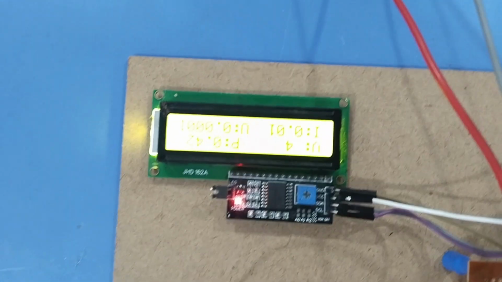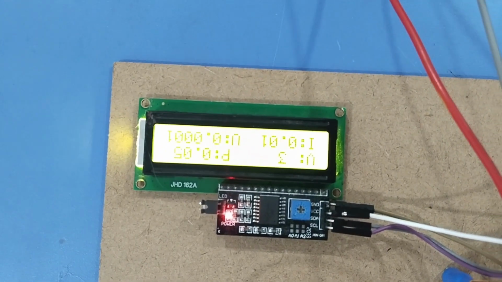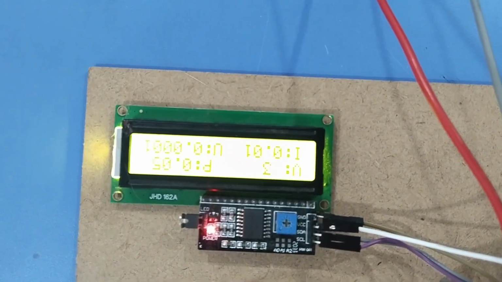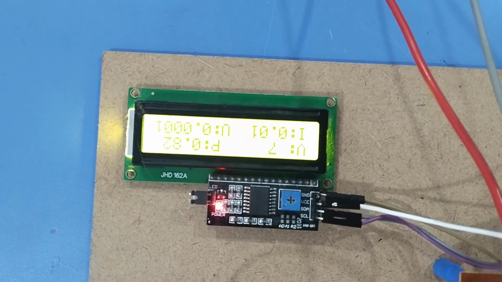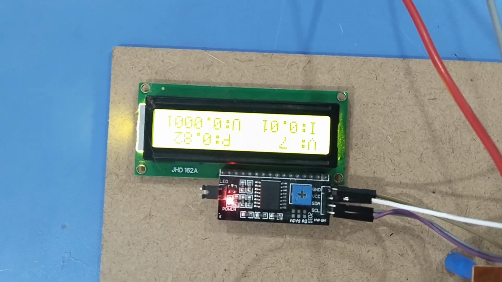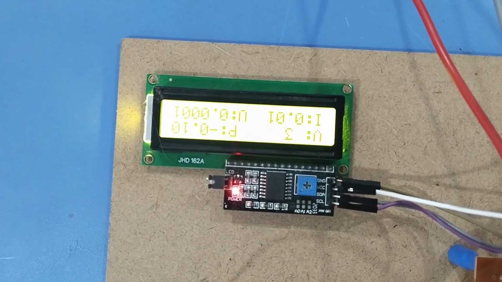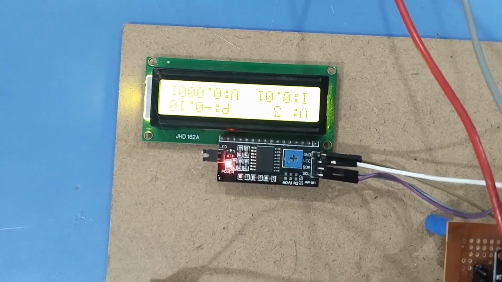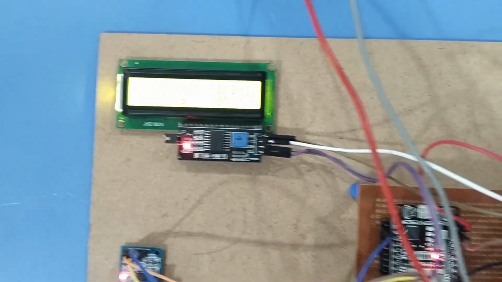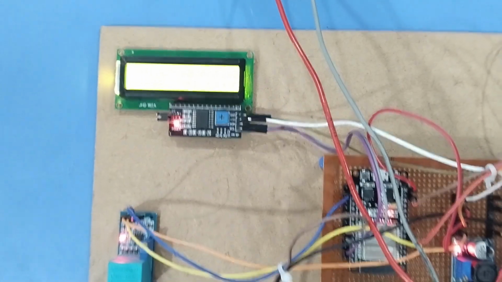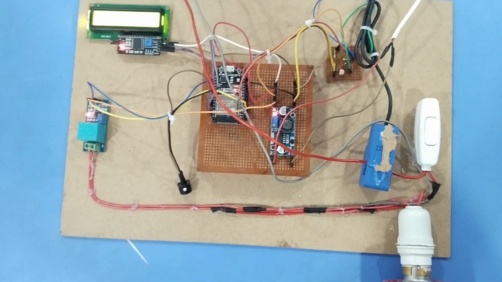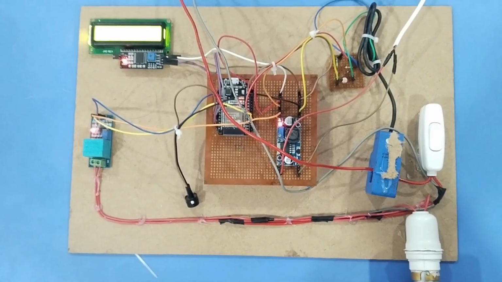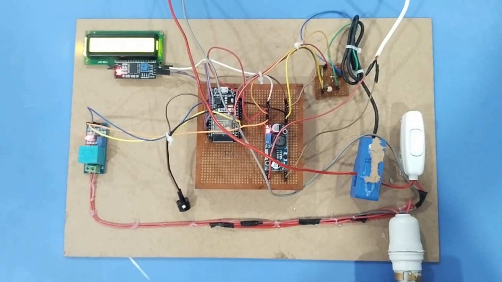Here you can see in the LCD display, V means voltage and I means current. Here U means units consumed in kilowatt hour. It is currently 0.0001 unit kilowatt hour, and power factor is 0, because I have not turned on any load. So now we'll turn on the device, turn on the loads, and let's see the values of all the parameters, and turn on the switch.